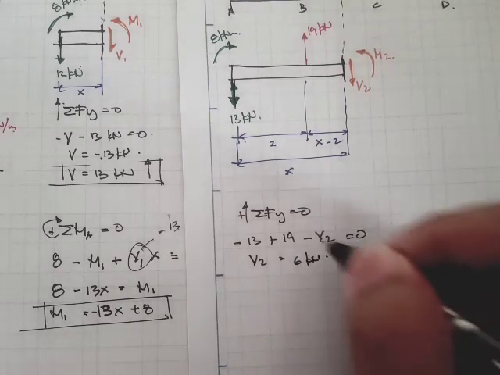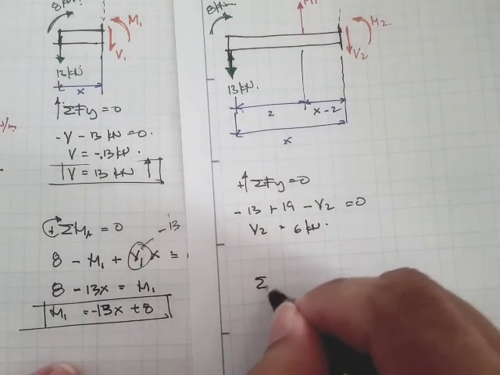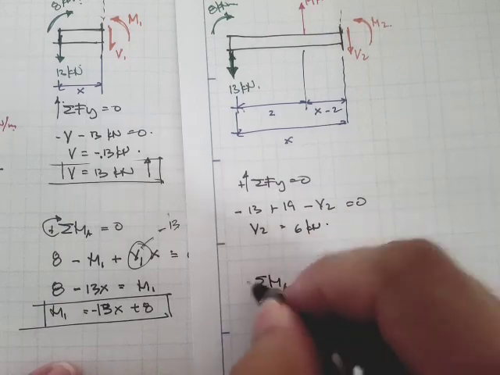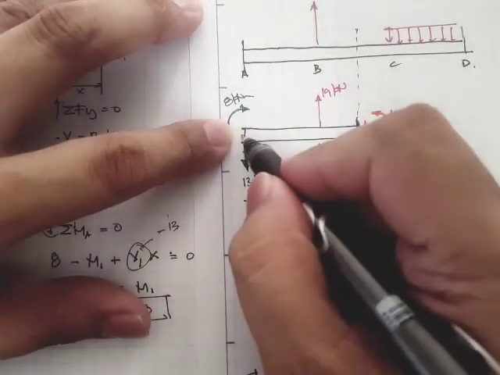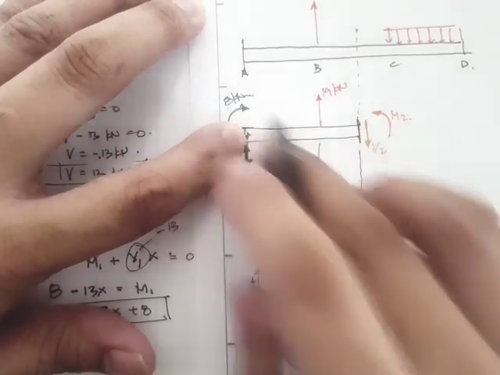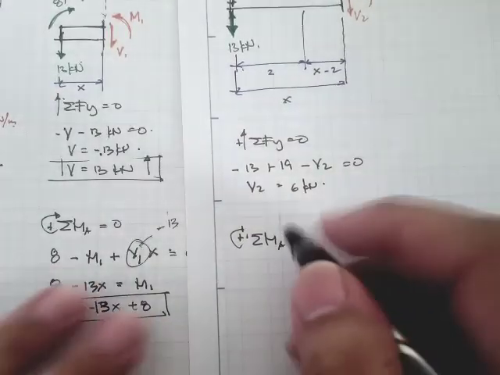Then we apply the summation of moments at A is equal to 0. From point A, we have a concentrated moment of 8. So this is 8.